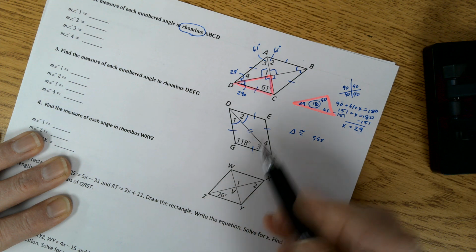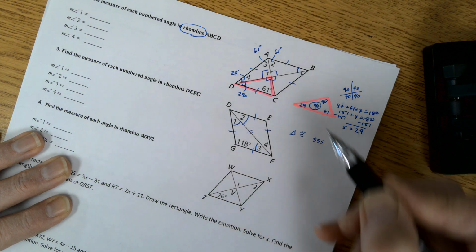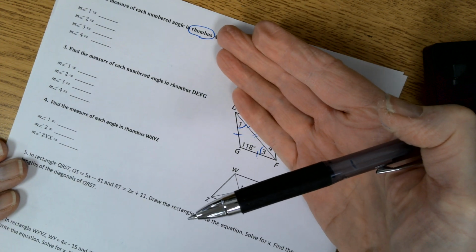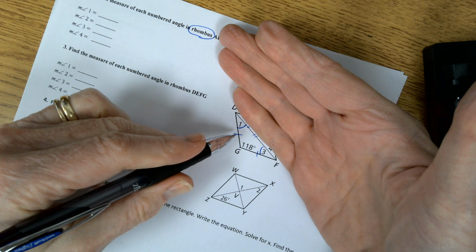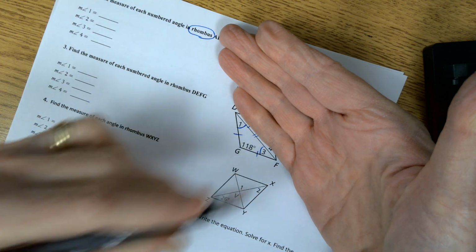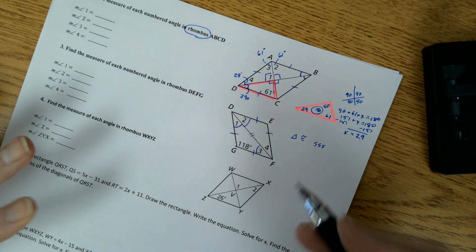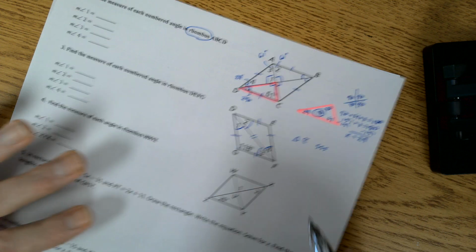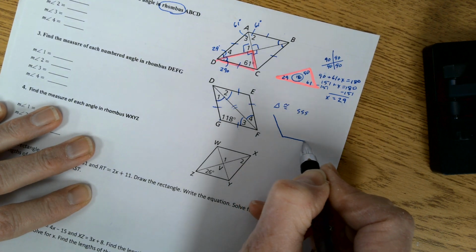This is an isosceles triangle, so these base angles are equal. Can you guys see the isosceles triangle? These two sides are equal, so the two base angles are equal. And if this triangle is congruent to that triangle, you get the same deal. So here's the hard part. You guys, these are hard.